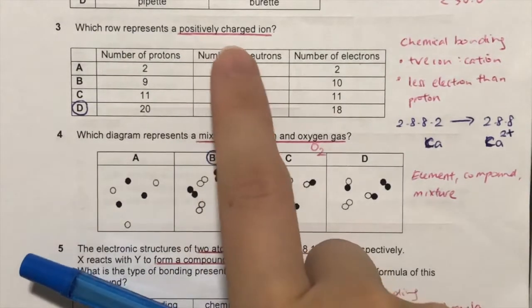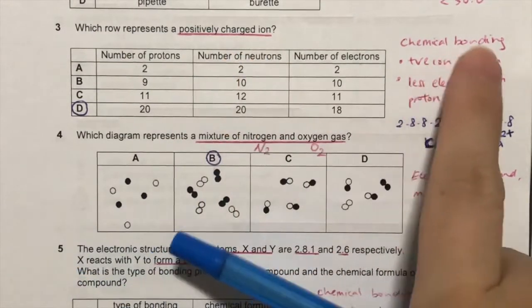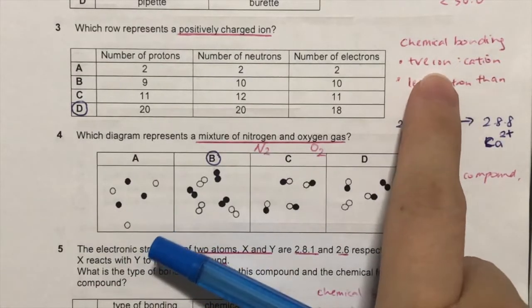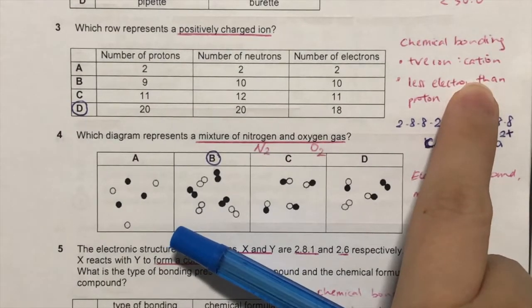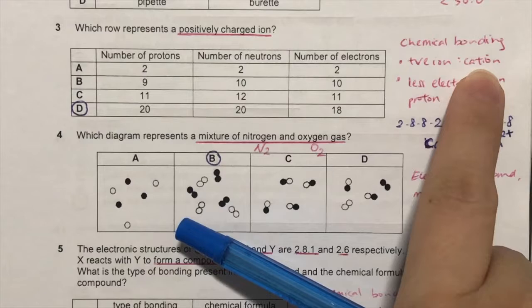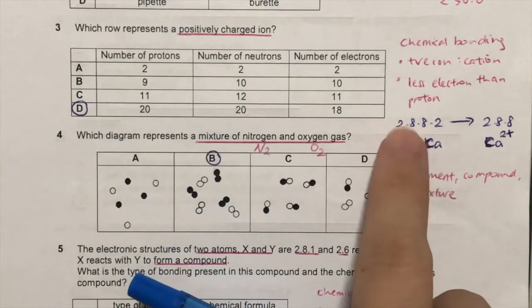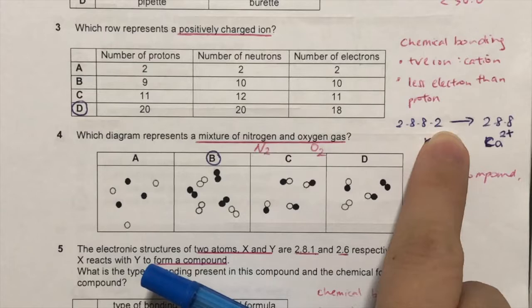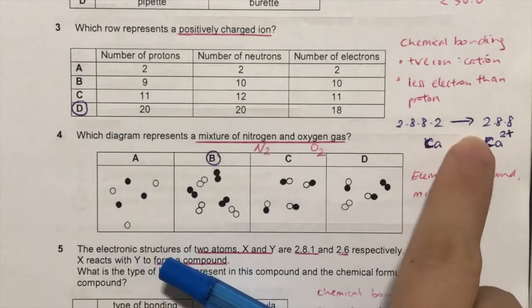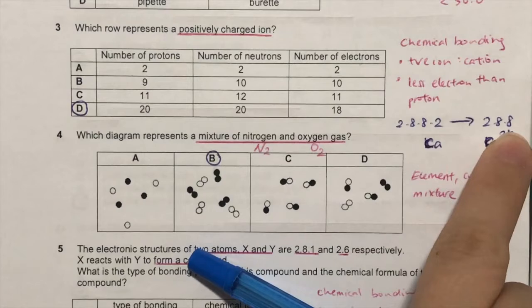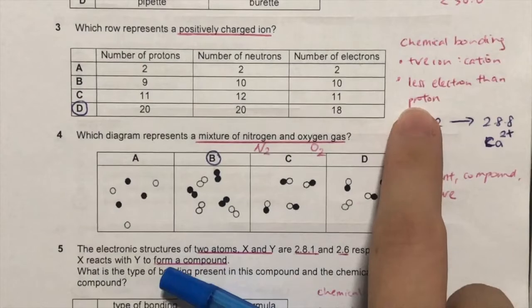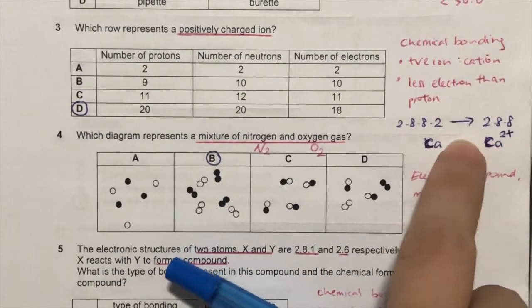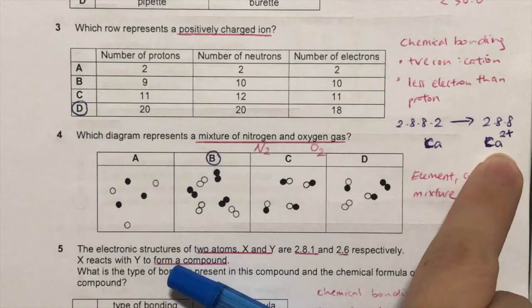Question 3, positively charged ion. This comes from the chapter of chemical bonding, where you need to know that positive ion means it's a cation, which comes from a metal. And that means the metal, for example, calcium with 2.8.8.2 will lose electrons to have a completely filled valence shell. Therefore, a positive ion must have fewer electrons than protons, because it loses electrons to form the positively charged ion.